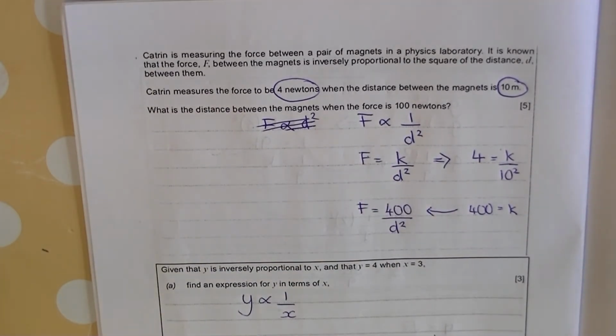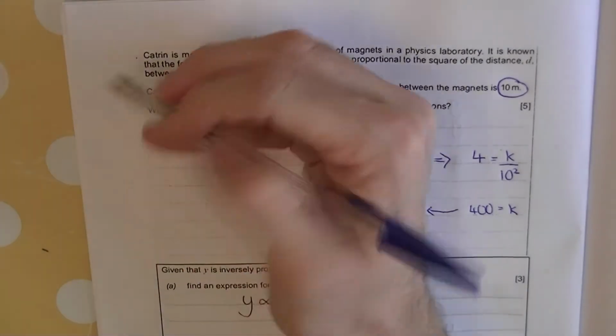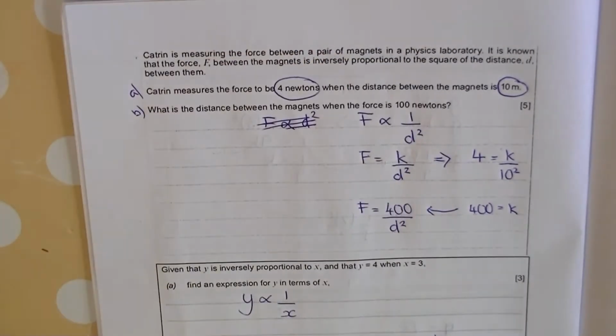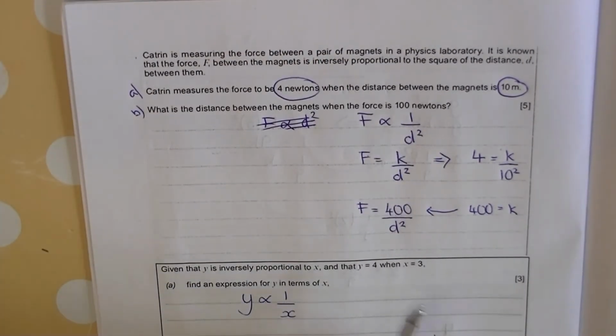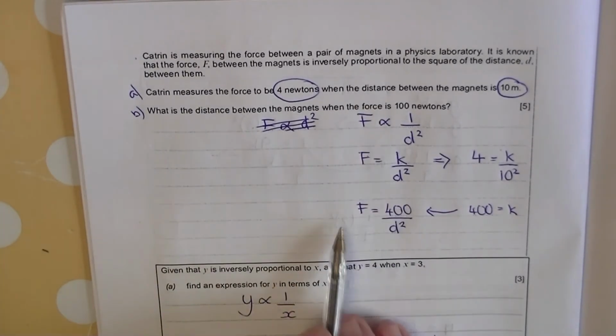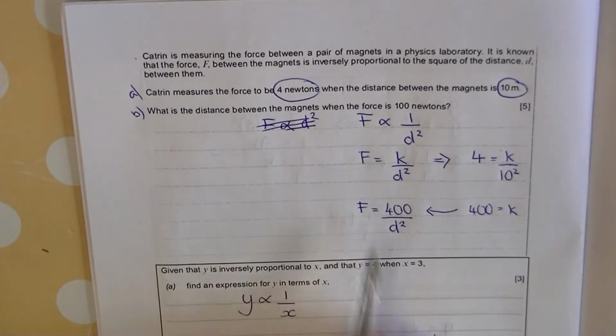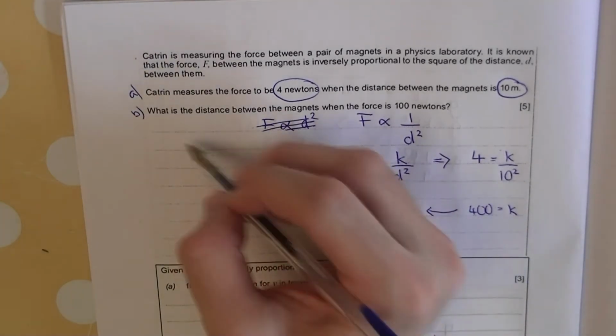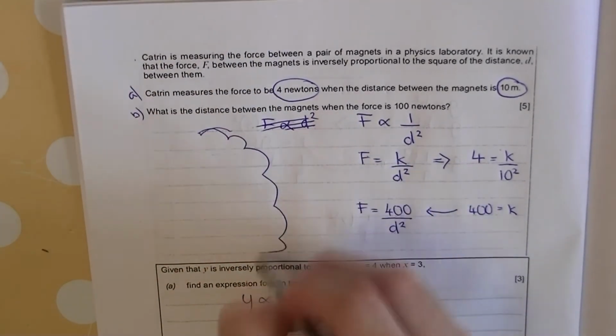That's the expression. That would be the part A in the other questions we've done, but this is all chucked in together, so I'm looking for the part B. And the part B says, what is the distance d when the force is 100? So I'm going to swap that for 100 and work out what d is. I'll do that over here if you don't mind.